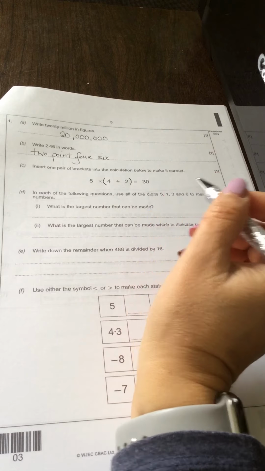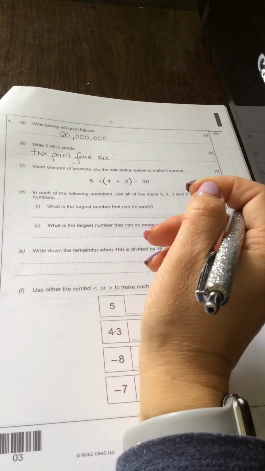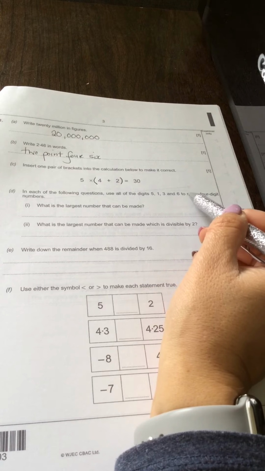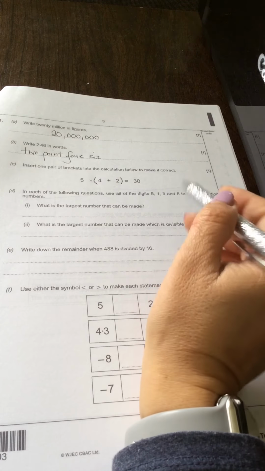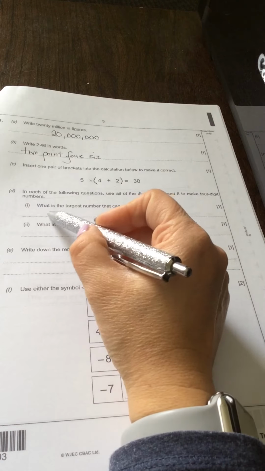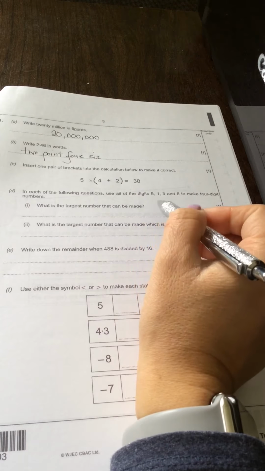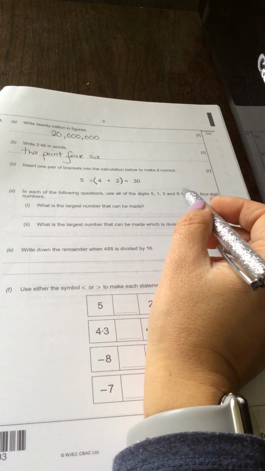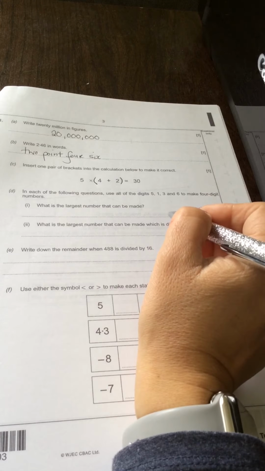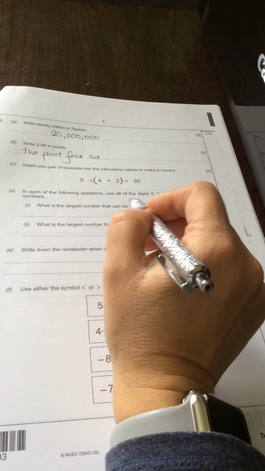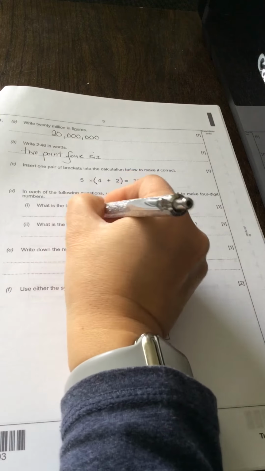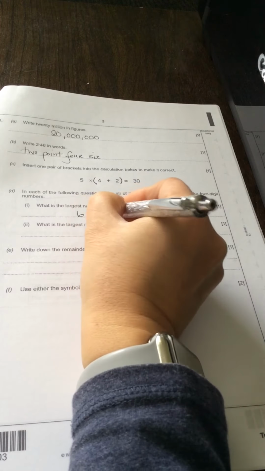For D, in each of the following questions, use the digits 5, 3, 1 and 6 to make a 4-digit number. It asks you what is the largest number for part 1. Well, the largest number would be where you have the largest value in the largest place value. So writing them in order, it would be 6, 5, 3 and 1.